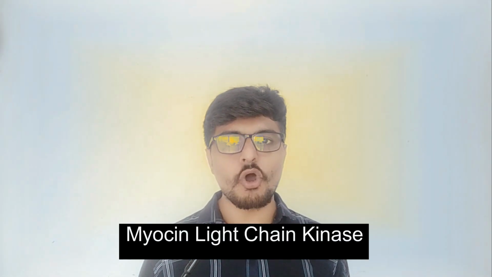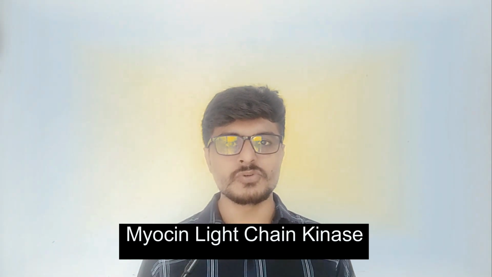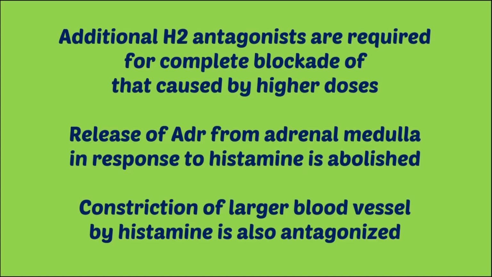That is due to the specific structure of blood vessels. That is due to inhibition of myosin light chain kinase, right? So that effect is also blocked by antihistaminic drugs, right? Moving on, additional H2 antagonists are required for complete blockage of that caused by higher doses.